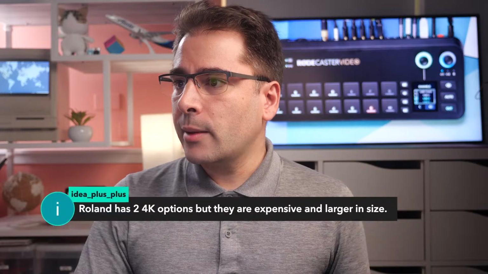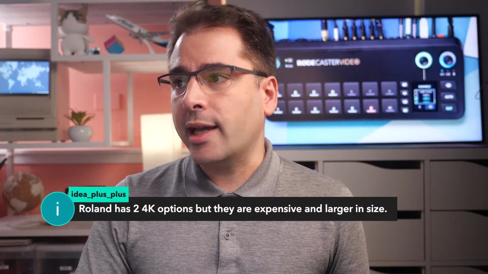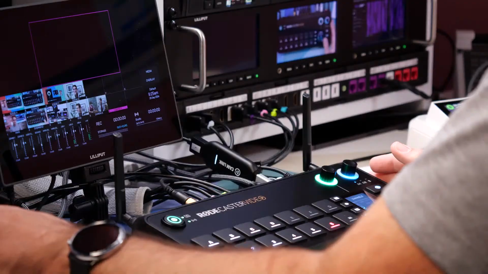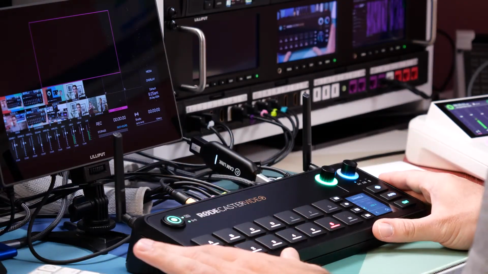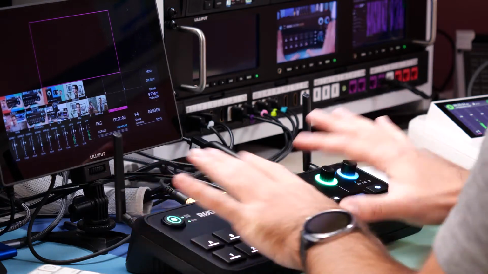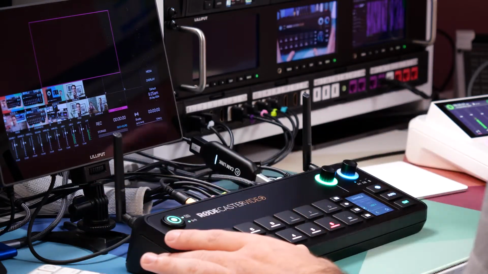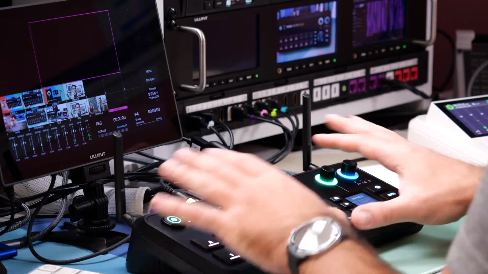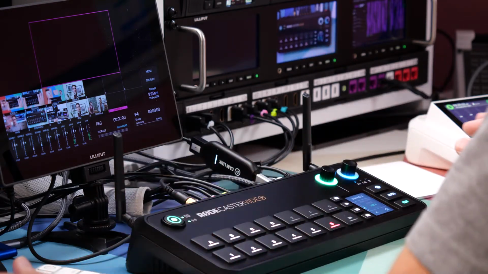Roland has 2 4K options, but they're expensive and larger in size. Yeah, that's the other thing: the size of this is small, and anything that's going to be 4K is going to be much, much bigger than this. I love this size. It's such a good size. I'm actually really glad they didn't make it the size of the Rodecaster audio one, because it's such a good size.